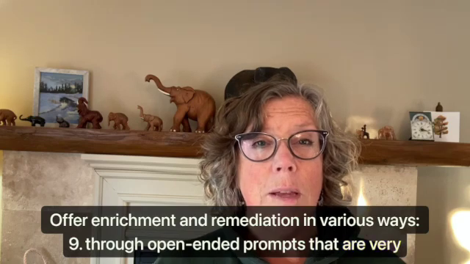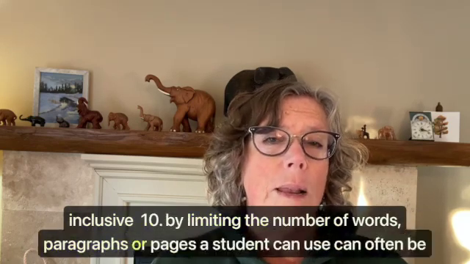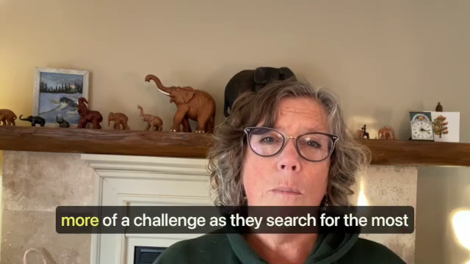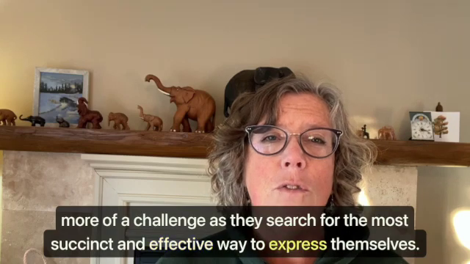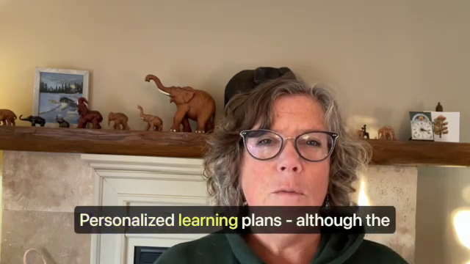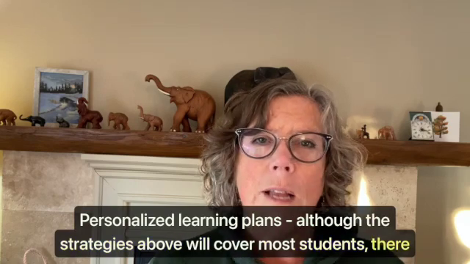remediation in various ways. Through open-ended prompts that are very inclusive, by limiting the number of words, paragraphs, or pages a student can use can often be more of a challenge as they search for the most succinct and effective way to express themselves. Another option is personalized learning plans.